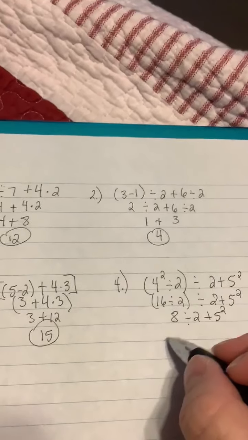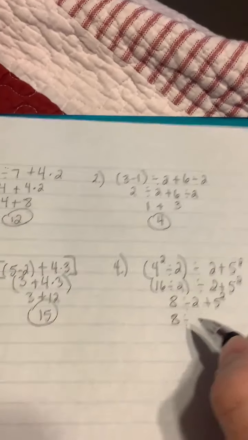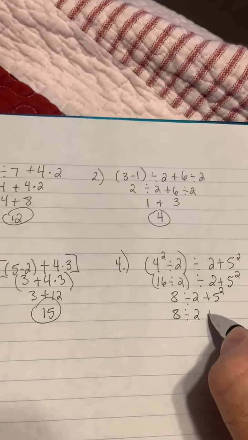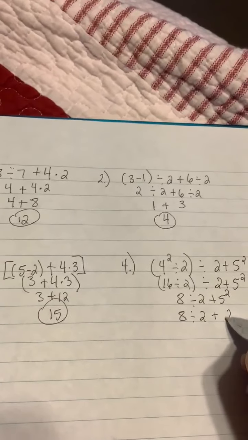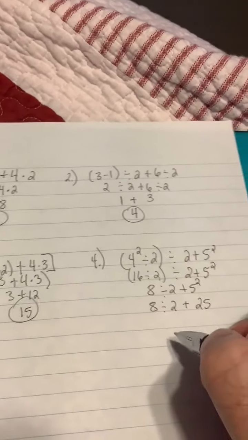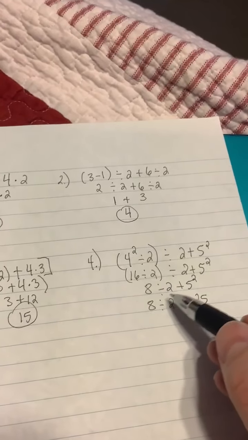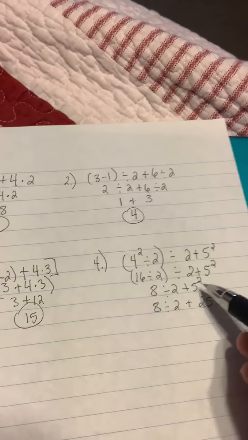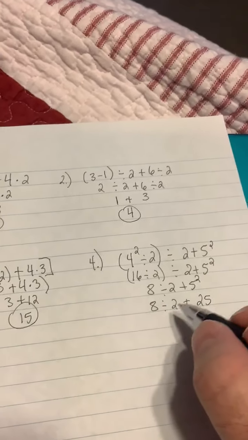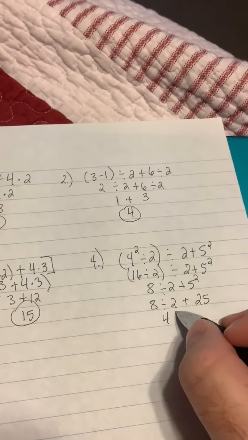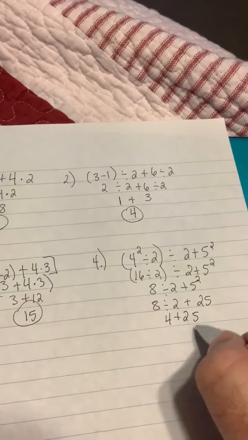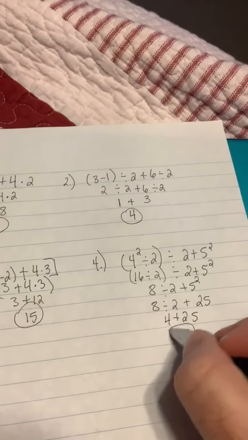Okay, and then you can do your exponent out on the end if you want to. Now, like I said, there's ways to skip steps as long as you're still doing them in order. Like if you want to go ahead and do the division and the exponent at the same time and save a step, that's fine, but you just can't add until you're completely at the end here to get 29.